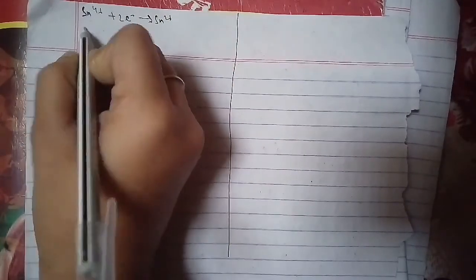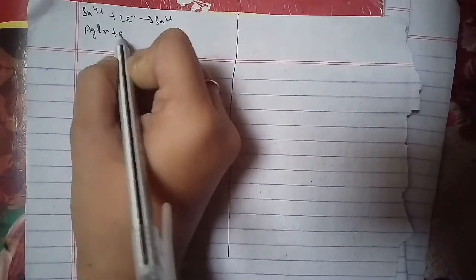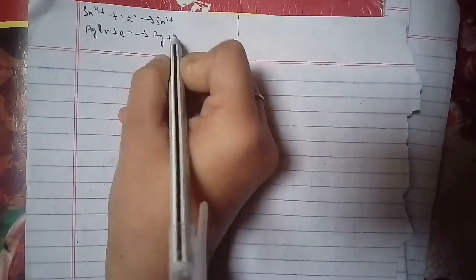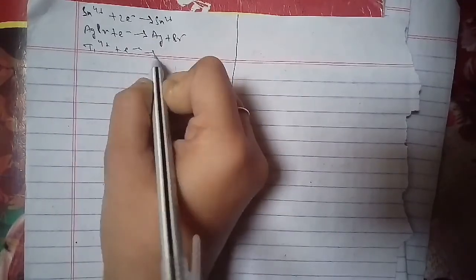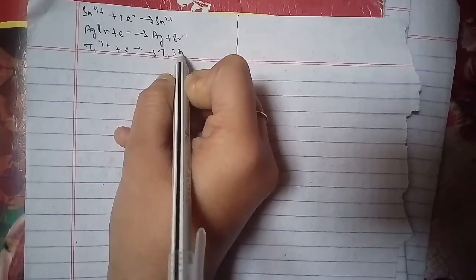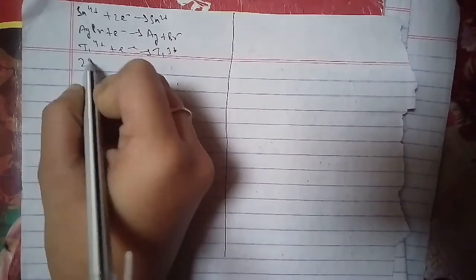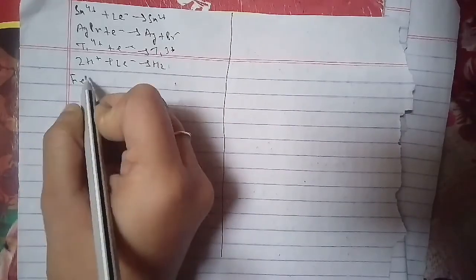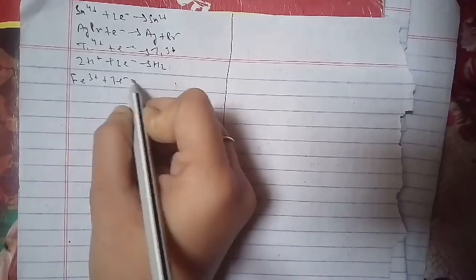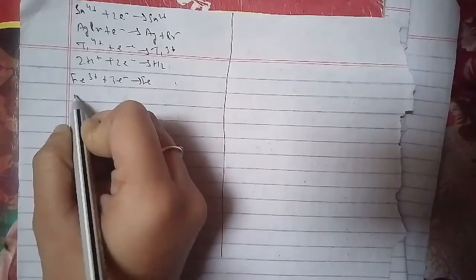Co2 plus plus 2 electron, it will give Co. In3 plus plus 3 electron, it will give In. Tl plus plus electron, it will give Tl. That is what we have. And the next is PbSO4 plus 2 electron, it will give Pb plus SO4 2 minus. Ti3 plus plus electron, it will give Ti2 plus.